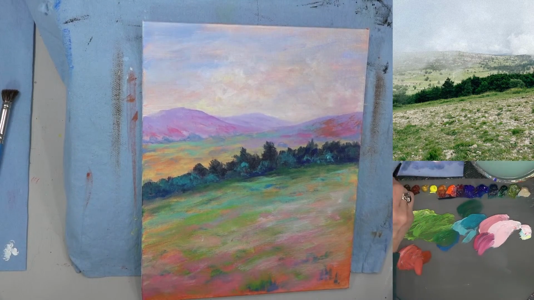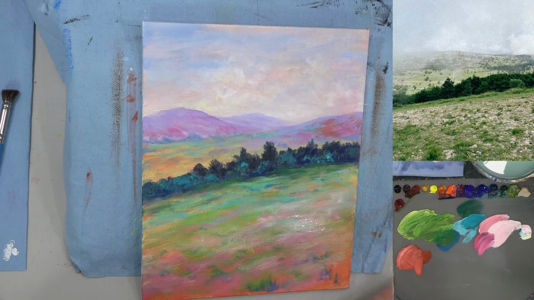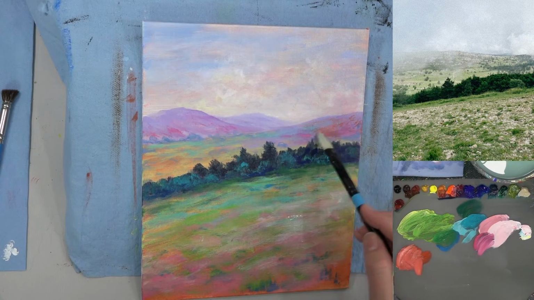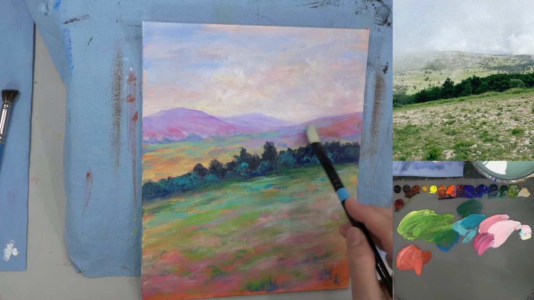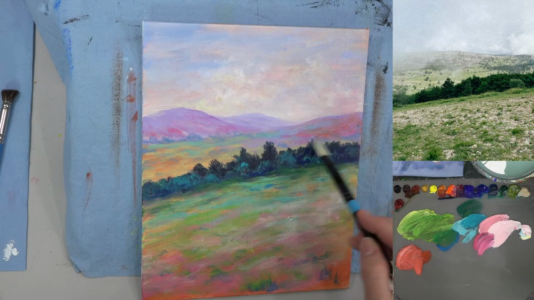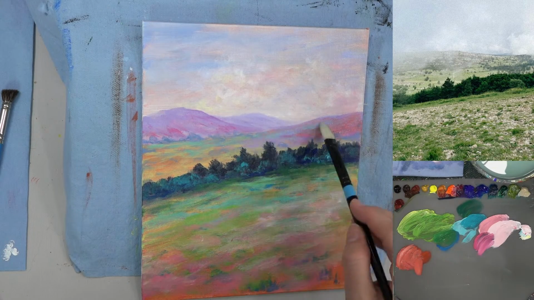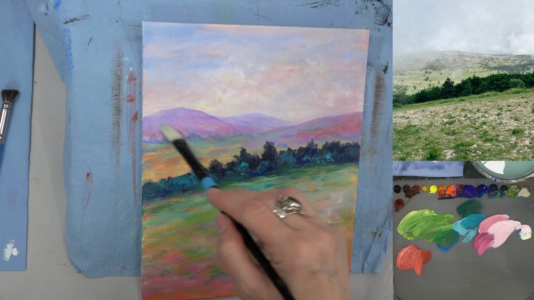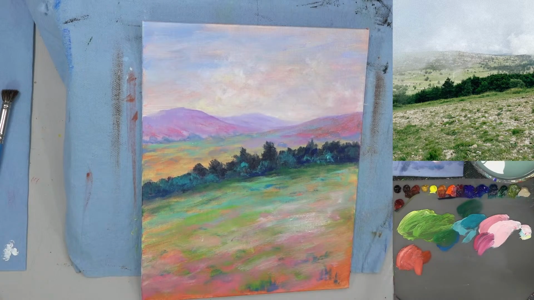I'm going to wipe my brush out and just use this wet brush to soften that color that I put on there and make sort of a glaze out of it. Just kind of softly wash a little bit of that orangey color on it.